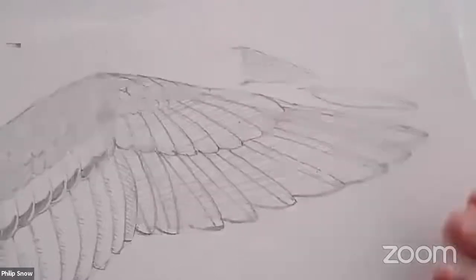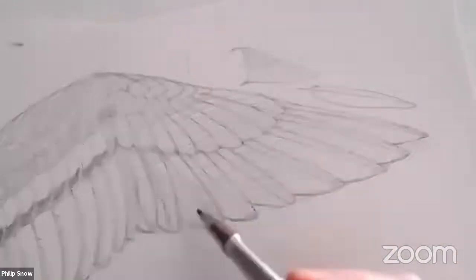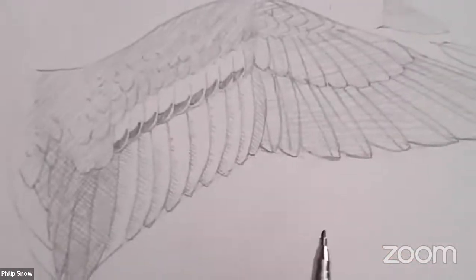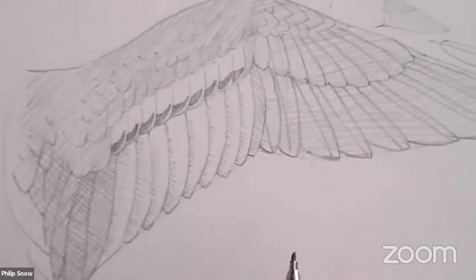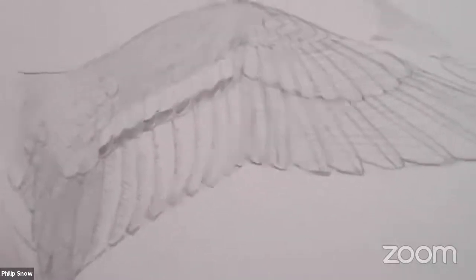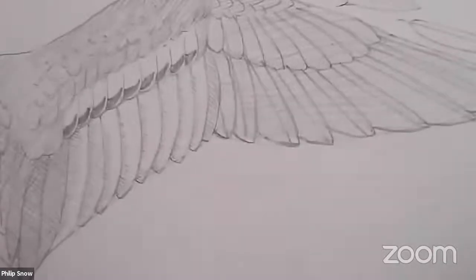I'm sure if you want to color this later, most bird books should show you the coloring, especially this blue-green. But as I say, I'm not going to color that one now because time is running on.